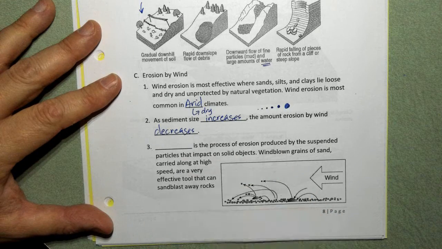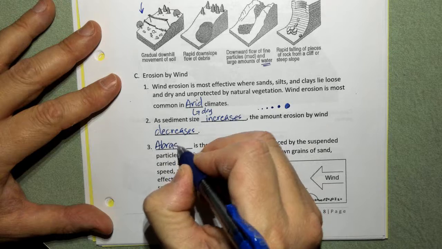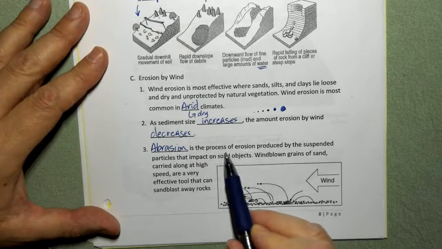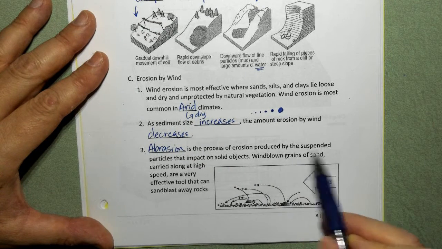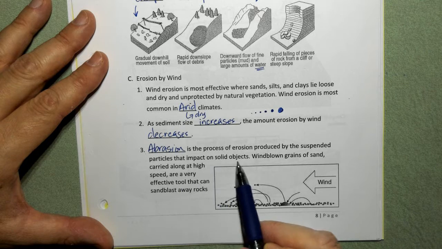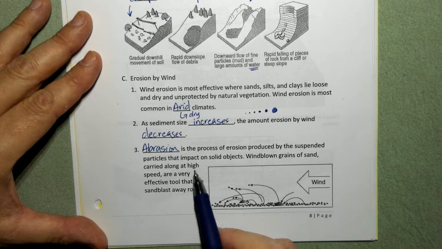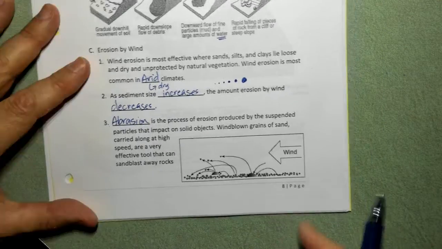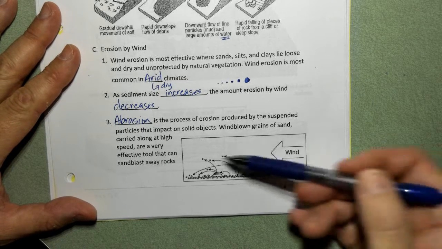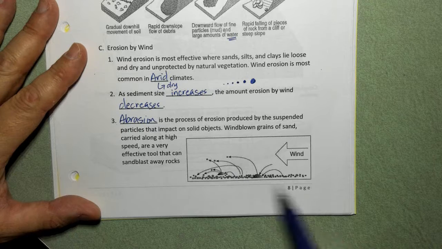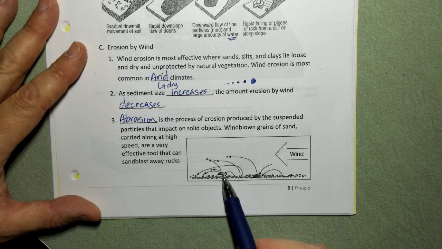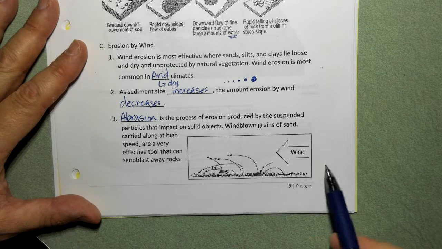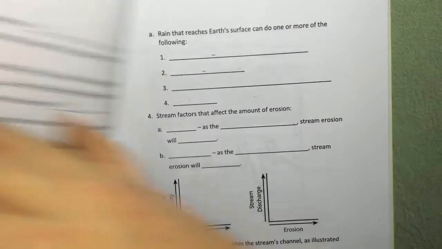Number 3, you've seen this word before, abrasion. Abrasion is an agent of erosion by wind. It's the process of erosion produced by the suspended particles that impact on solid objects. Wind-blown grains of sand carried along at high speed are a very effective tool that can sandblast away rocks. This image down here is showing wind moving from the right to the left and blowing sediment particles with it, impacting rocks that are there. So wind is an agent of erosion because it's carrying those sediments. That's page 8. Let's turn over to page 9.